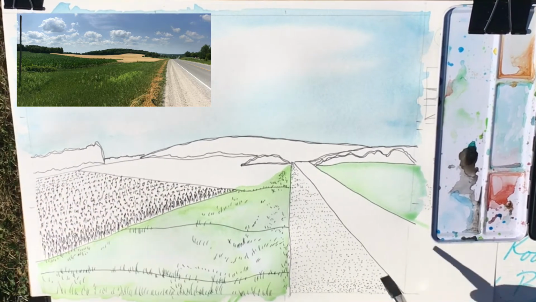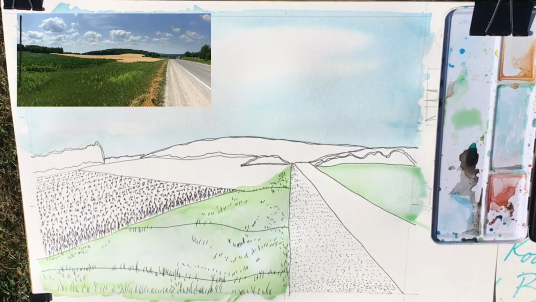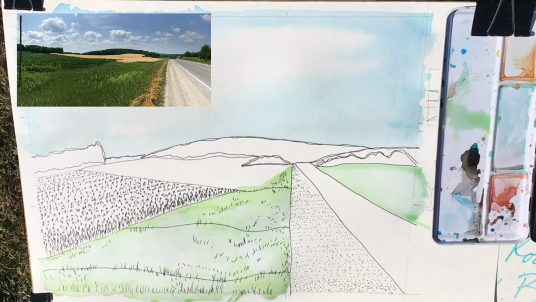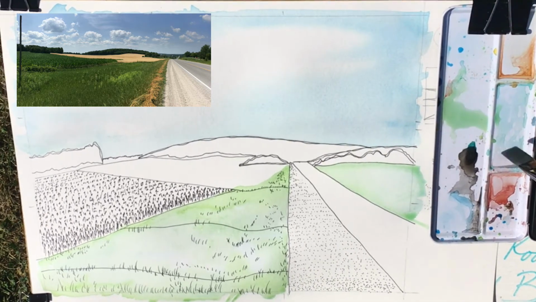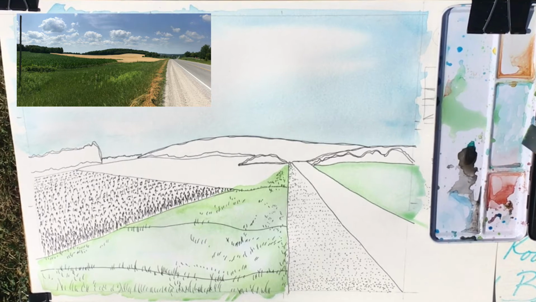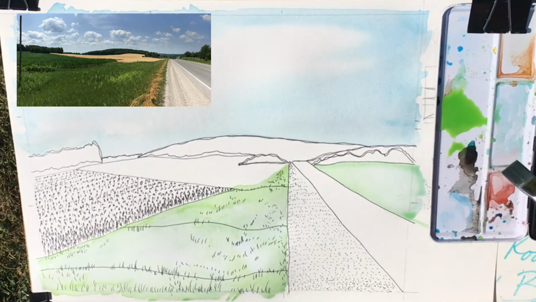Do this in a darker green. So I'm going to get some of this lighter green right here. I'm going to put some green into this. Okay, so then I'm going to pick up just a drop.